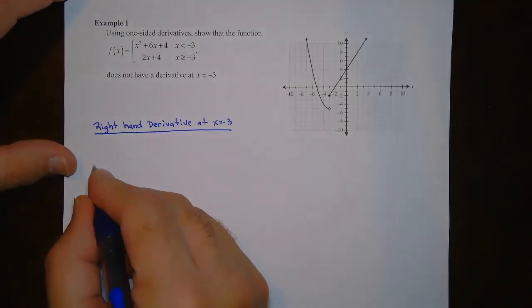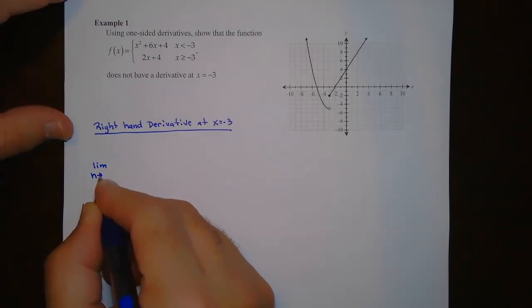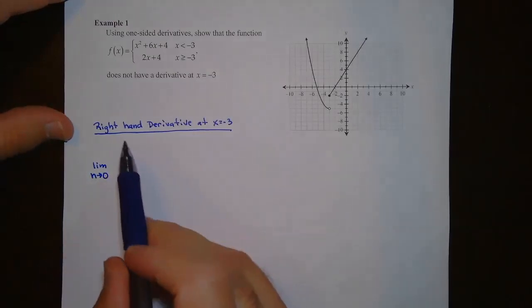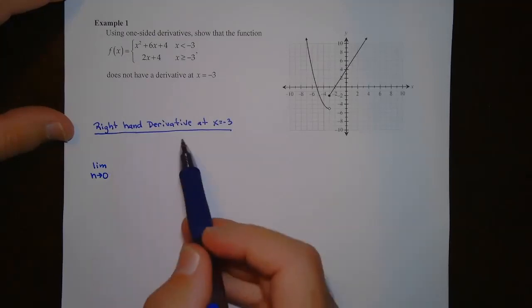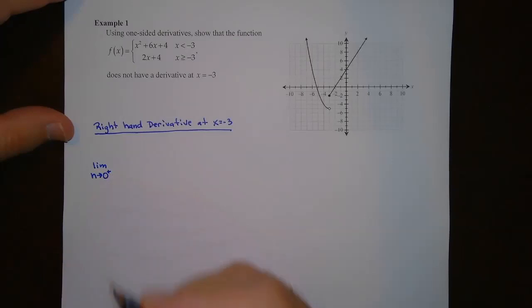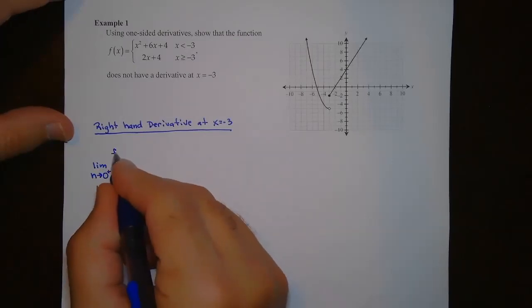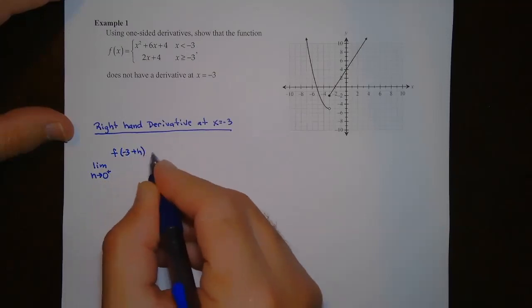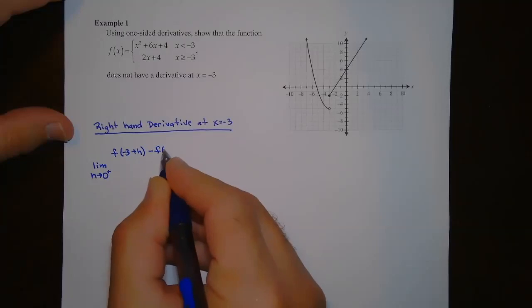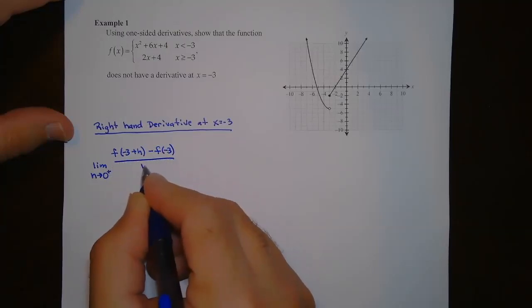Okay, and I'm leaving a little bit of space because I want to write something above this. So we're going to look at the limit as h approaches 0, but we want to do a right-hand derivative, so we want to go from the right. So that's positive. That's another way to look at it, okay? And then we're going to do f of -3 plus h minus f of -3 all over h.